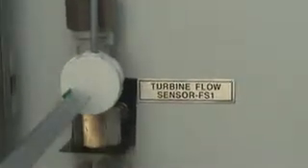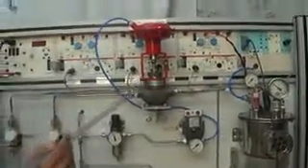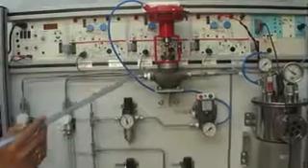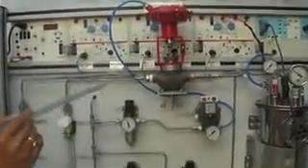Here it is the turbine flow sensor. The flow sensor is of turbine type. So this is control flow, and it goes through the control valve. This is the control valve. It operates on 4 to 20 milliampere, air to close.